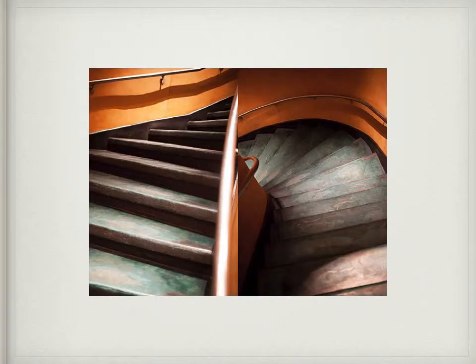This is a picture looking both up and down the steps at the Coyote Cafe in Santa Fe. And one thing that you'll discover when you're working with this is that the gap in between the photographs can be very important. Here I've actually let them touch to kind of confuse space more.